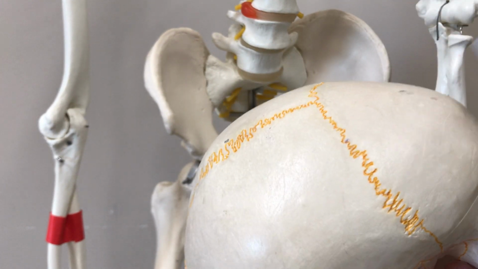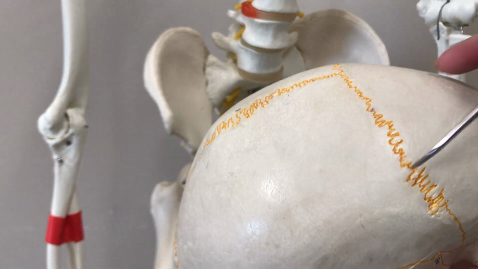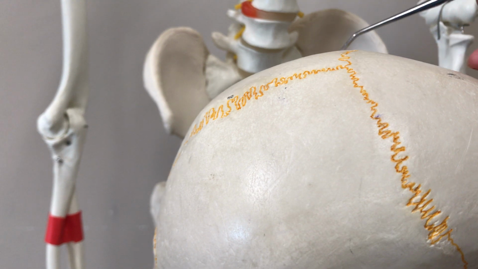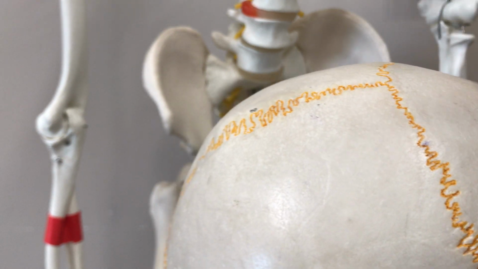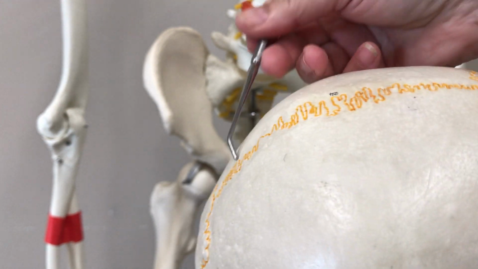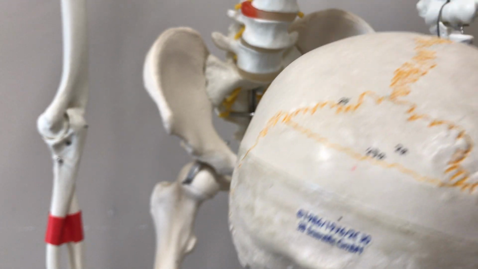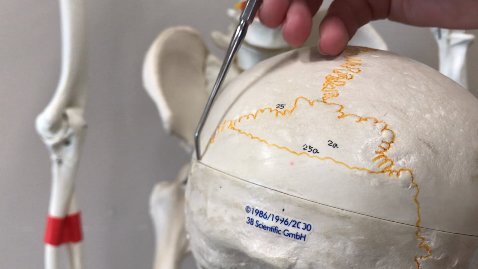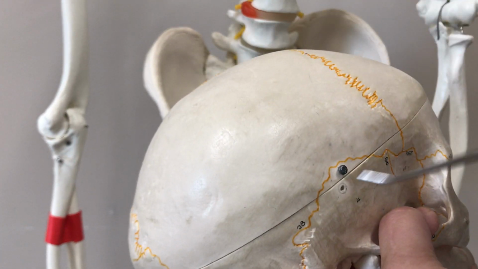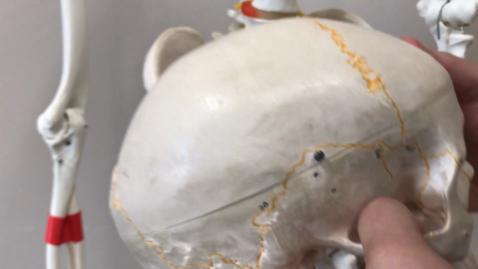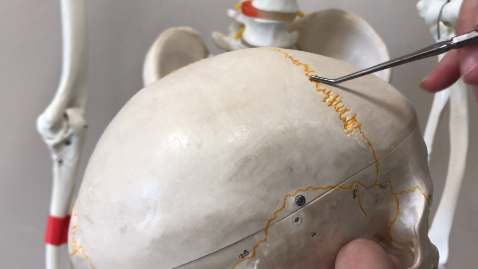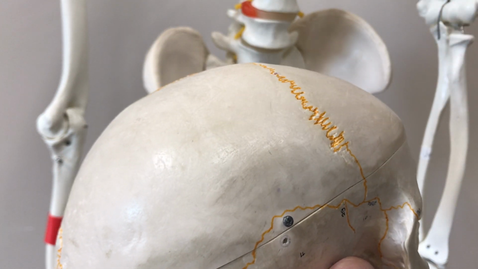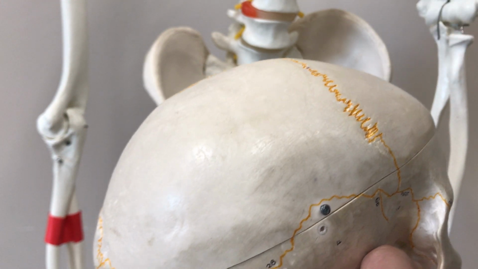The sutures you see between the bones of the skull: here between the frontal and parietal bones we have the coronal suture. Between the two parietal bones we have the sagittal suture, and between the parietal and occipital bones we have the lambdoid suture, and on the side we have the squamous suture. So sutures are fibrous joints. They are immovable. Therefore, functionally they are synarthrotic joints.